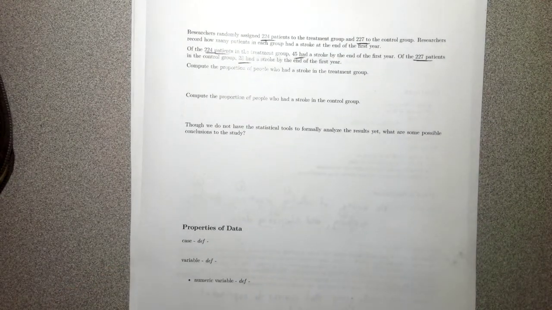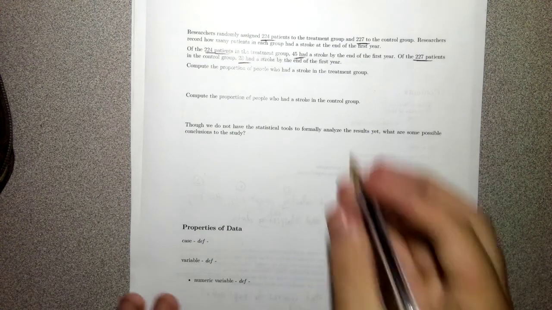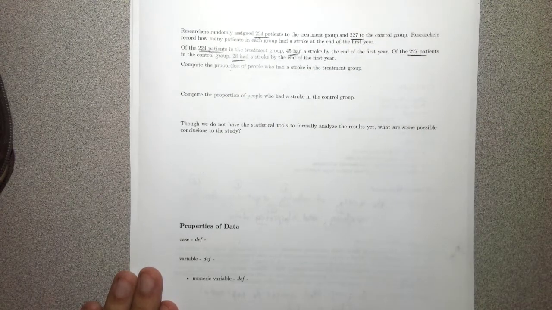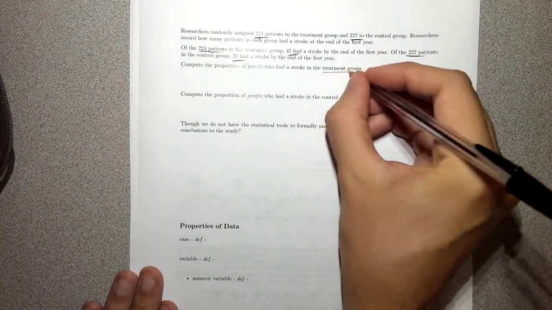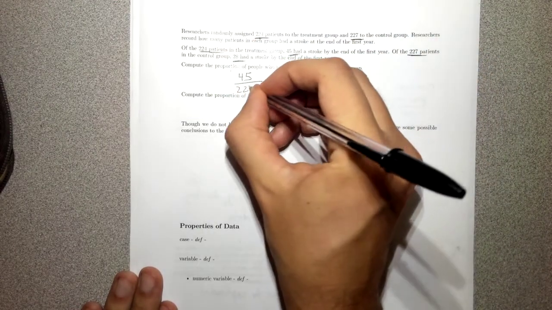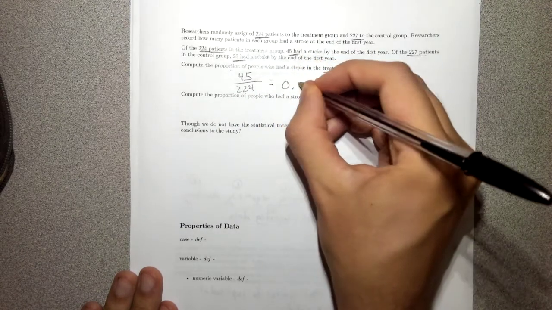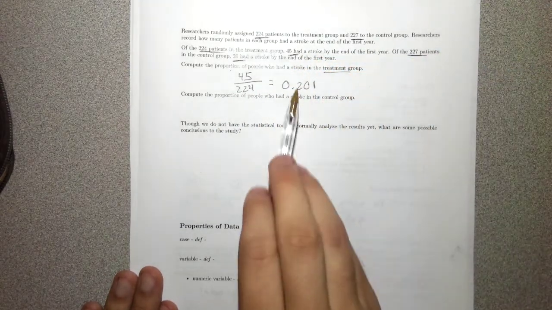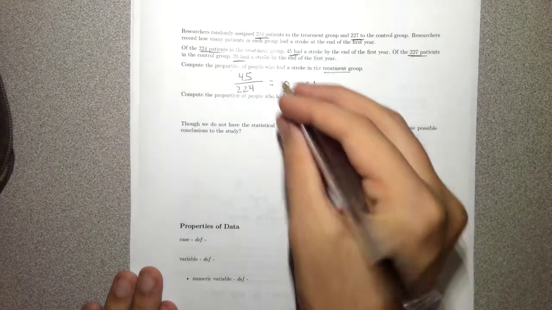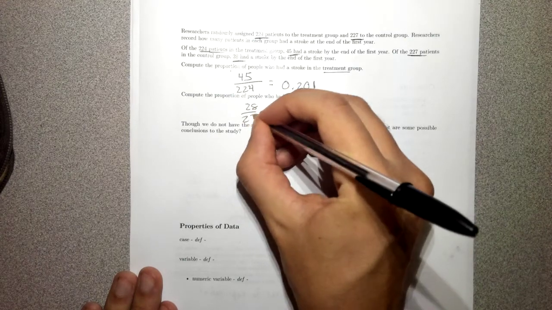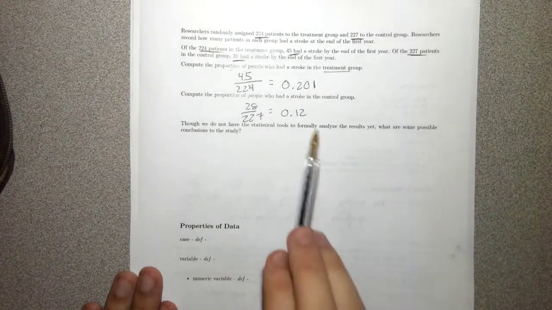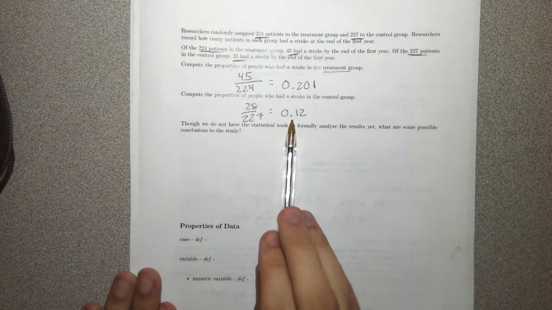So this is a simple data summarization: we could calculate the proportion of people in each group who had a stroke. In the group with the stent, that's 45 divided by 224. So the proportion of people who ended up getting a stroke in that group is about 0.2. For the control group, a similar calculation gives us 0.12.